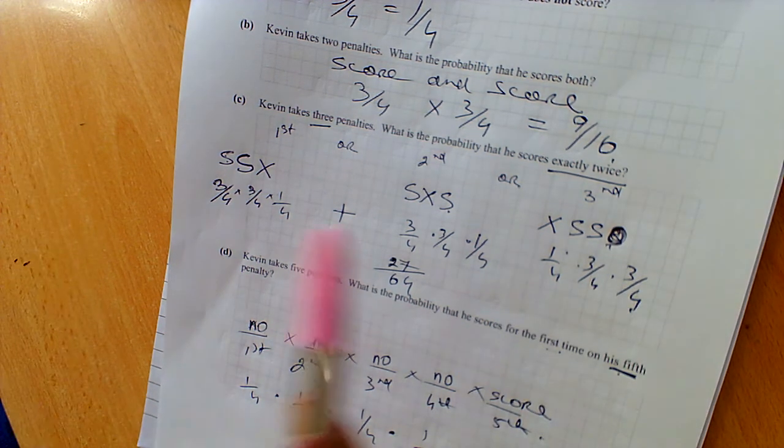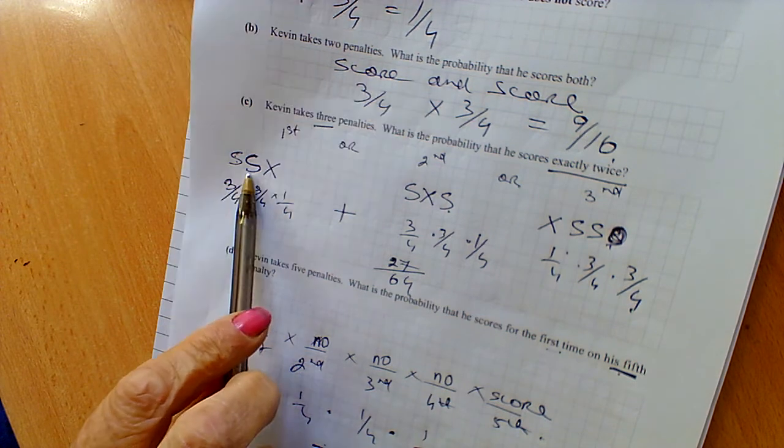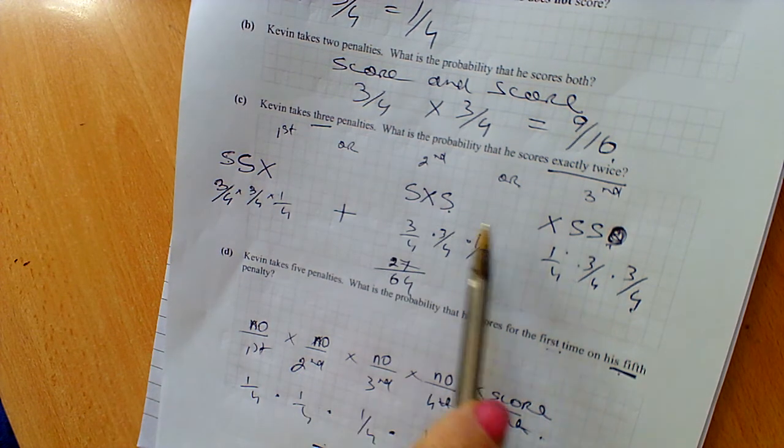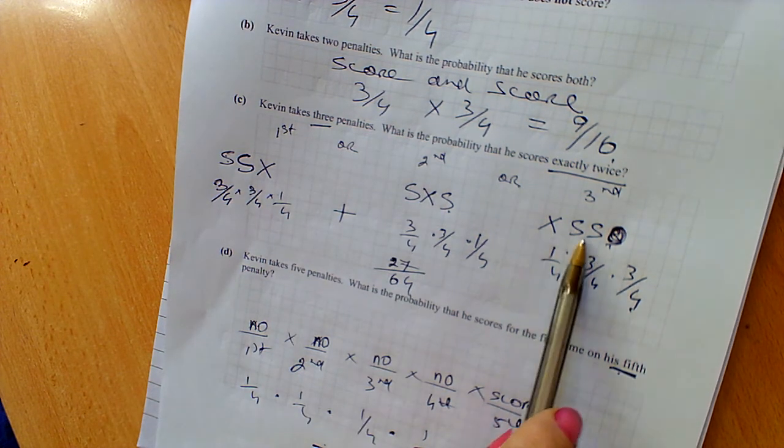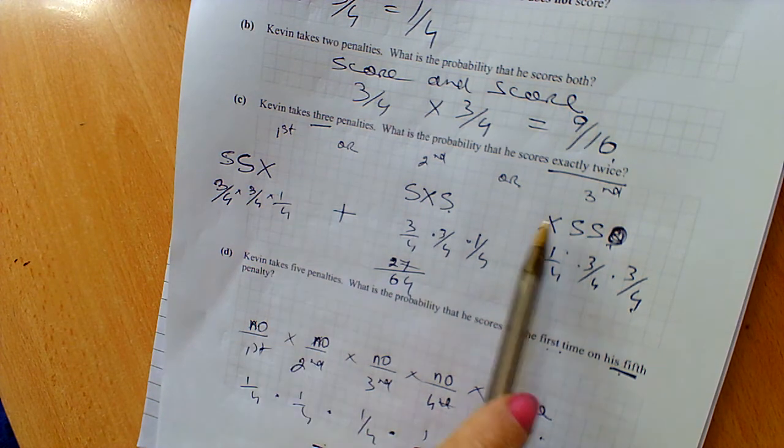Right. So because it's exactly twice, 2 scores, 2 scores, 2 scores, and he's taking 3 penalties. So there are different options that it could be.